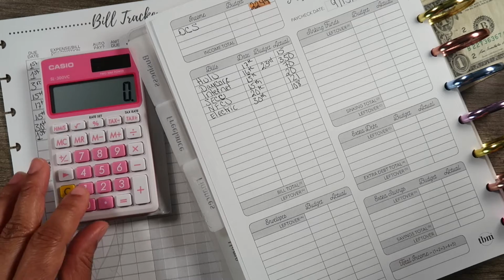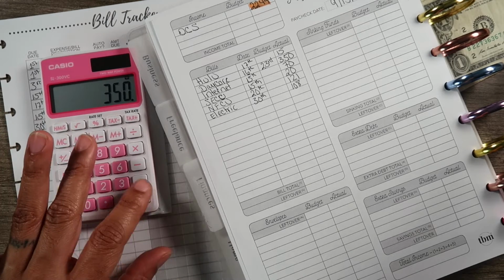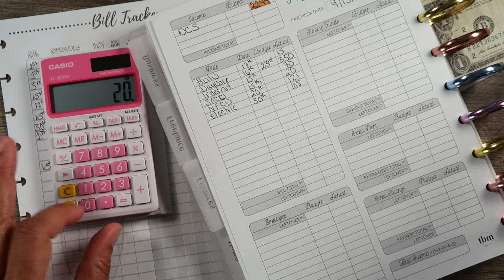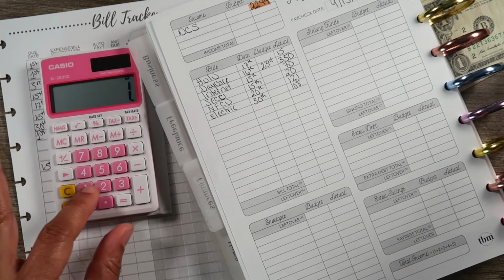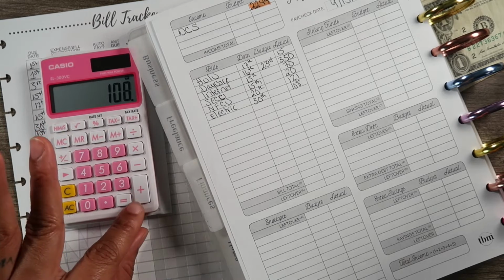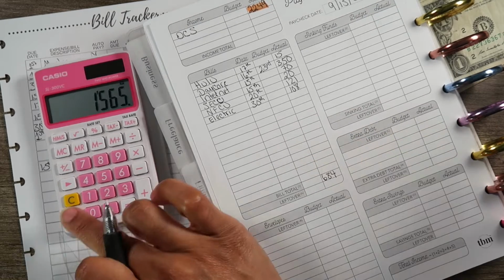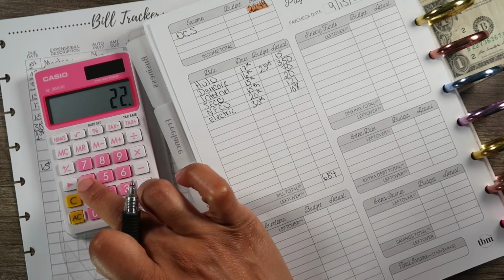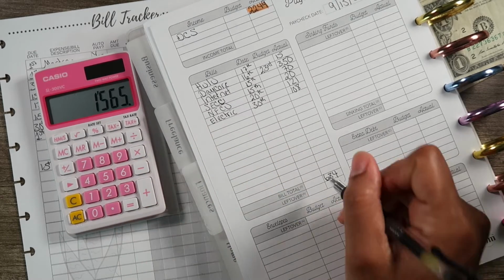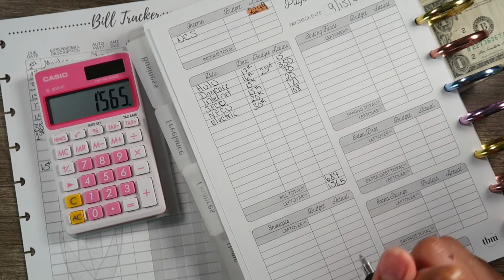Okay, so we have $15 for Hulu, plus $350 for the daycare, plus $70 for the internet, $20 for credit card, $121 for credit card, and then $108 for electric. So $684. $1,565. Cool.